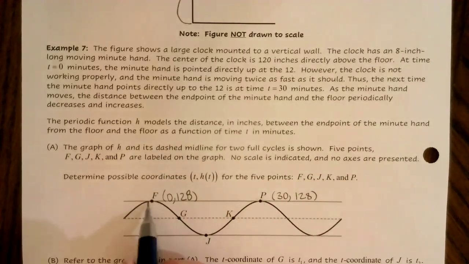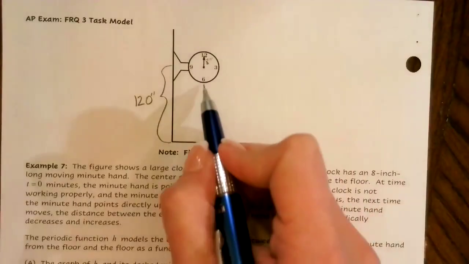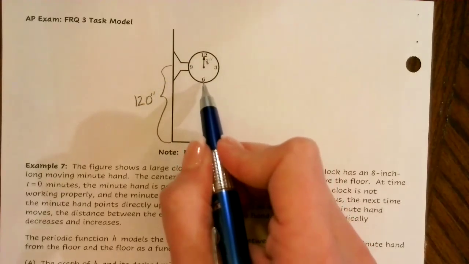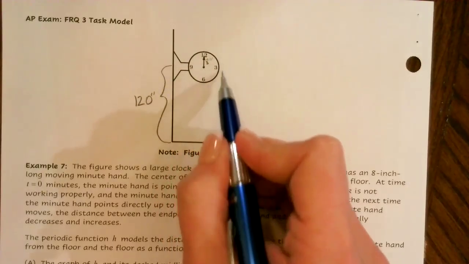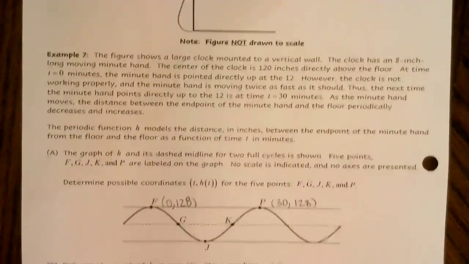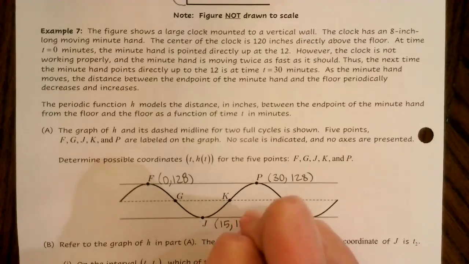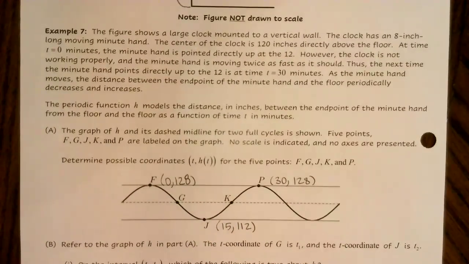Now, in the center of these two, that's my bottom point. So that's going to be when it's at the 6 right here, my lowest point. This is the highest point, and then this is the lowest point, and then it keeps going. Well, that's at half the time there. So I can say J would be 15, and we said 112 minutes.